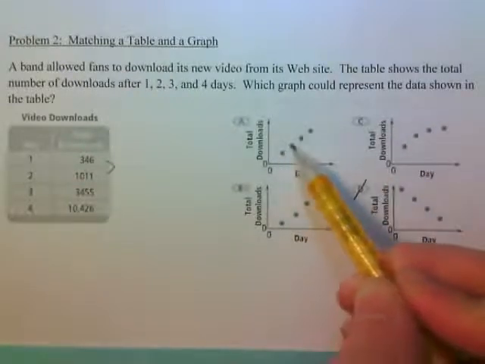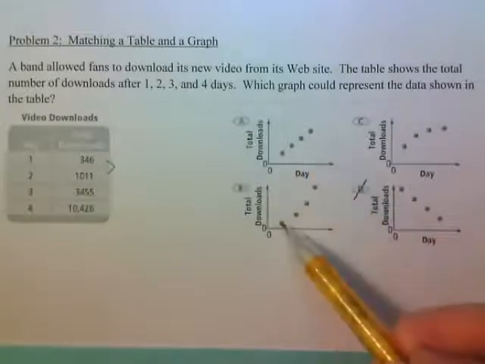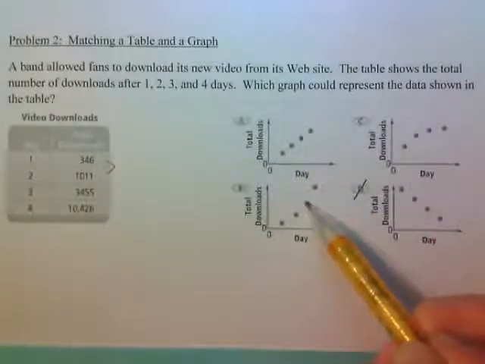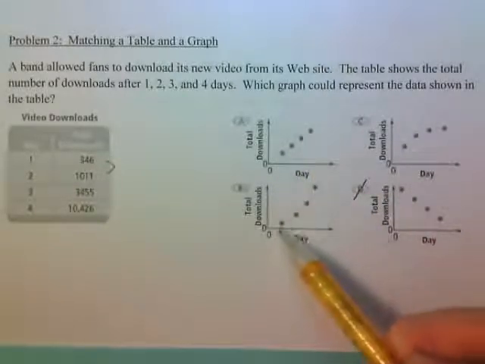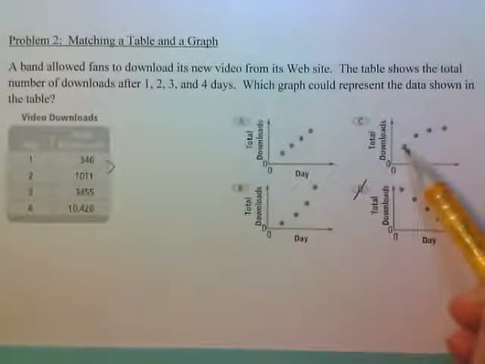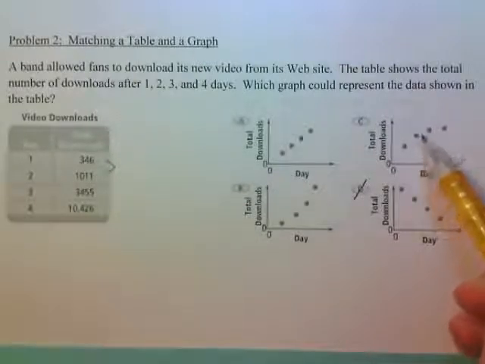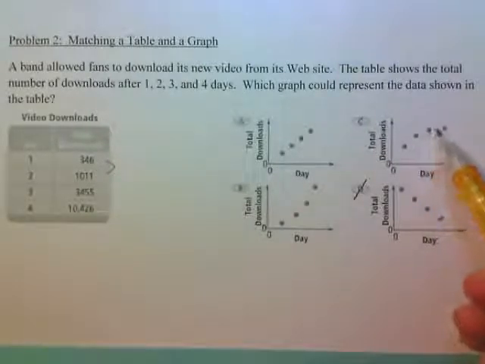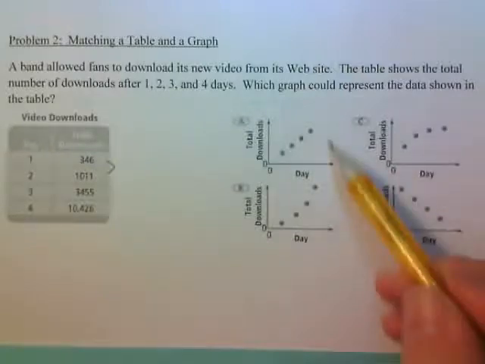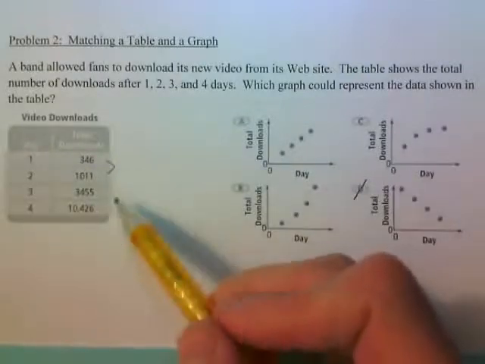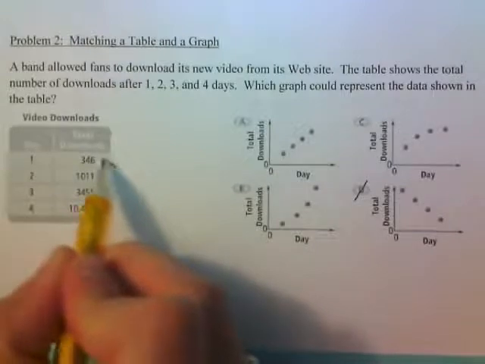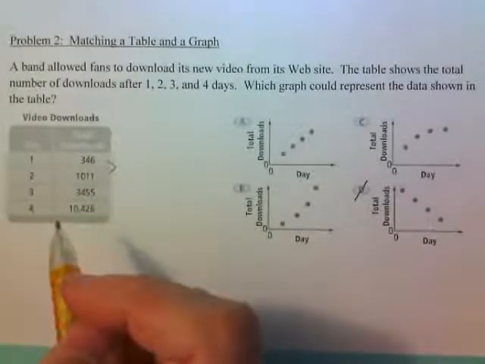This one seems to be increasing the same amount each time. This one seems to be increasing at a different rate, but very quickly. This one seems to be increasing at different rates, but seems to be getting closer and closer together. So it seems like each day is increasing, but not by very much. So that's what we've got to analyze here, and that's why subtracting these and determining what's the difference in these two, how is that going to help us.